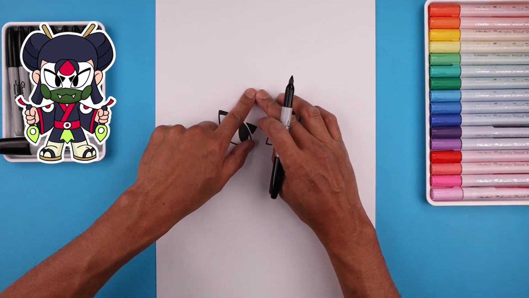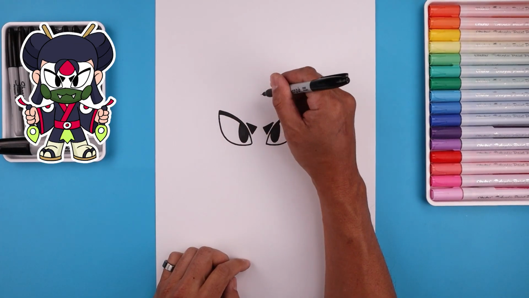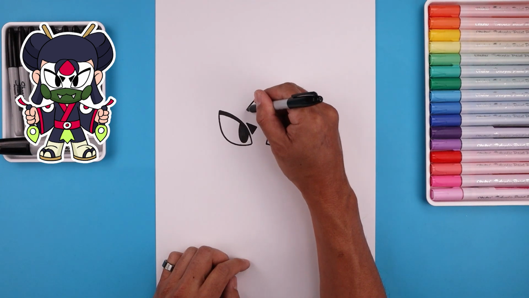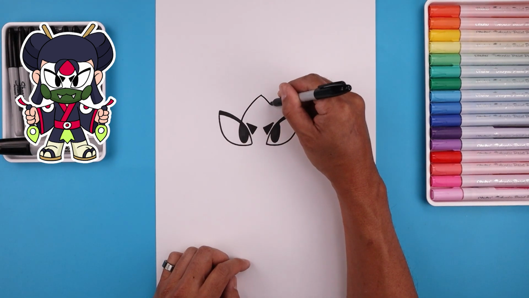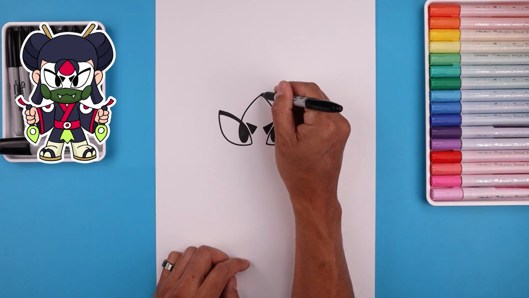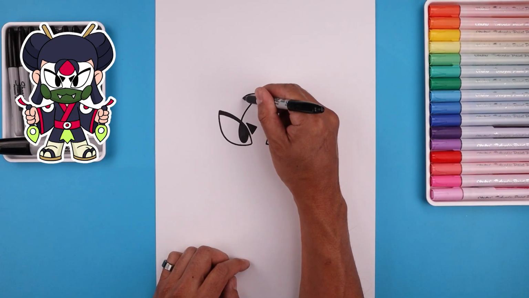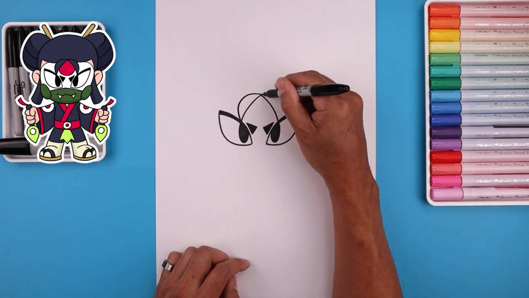Now in the center of the forehead, we're going to draw two strands of hair. Let's start right in the middle with a point. Bend this out and then down towards the left eye. And then out and down towards the right. Let's go back to the center and draw the outside. Going out and then bend that in towards that bottom point.